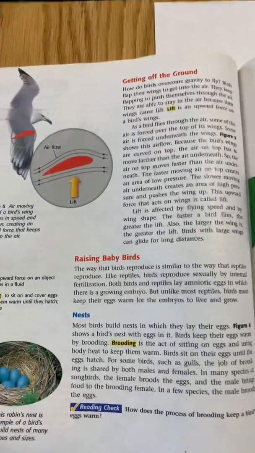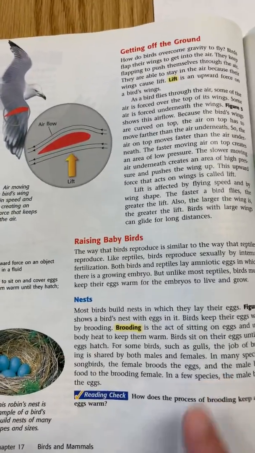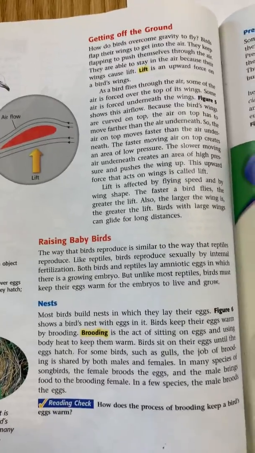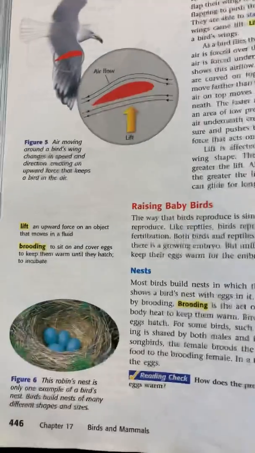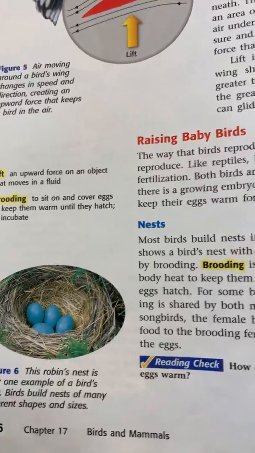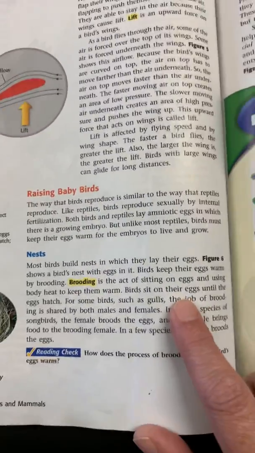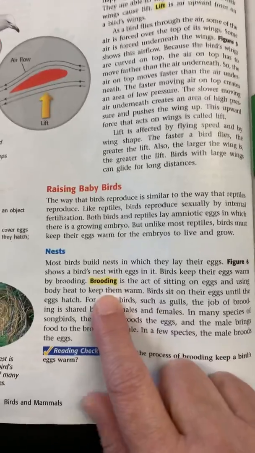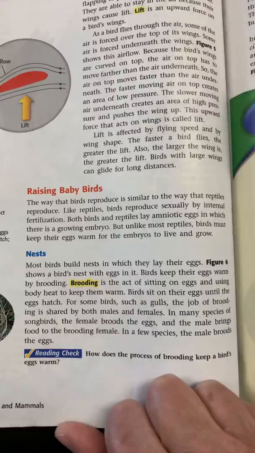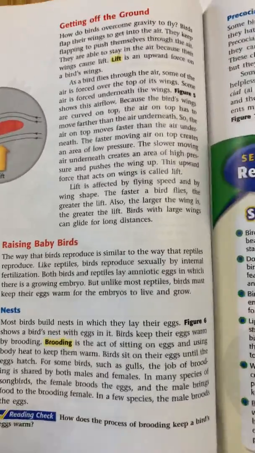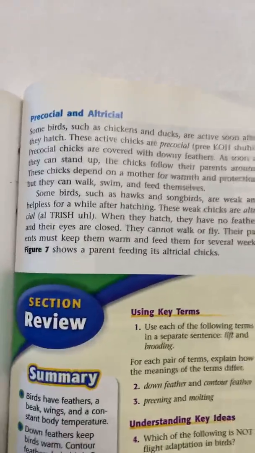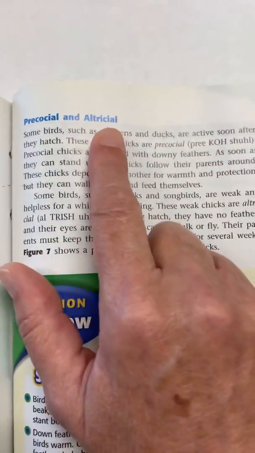The last part of this section talks about baby birds and raising them. Okay, they lay those amniotic eggs. Some of them make nests, not all of them. There is a robin's nest right there, pictured in our book. It talks about how birds will sit on their eggs, what we call brooding, to keep them warm until they hatch. And then once they hatch, birds are either one of two types. They're either precocial or altricial.